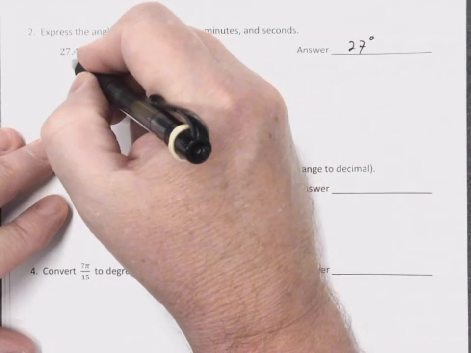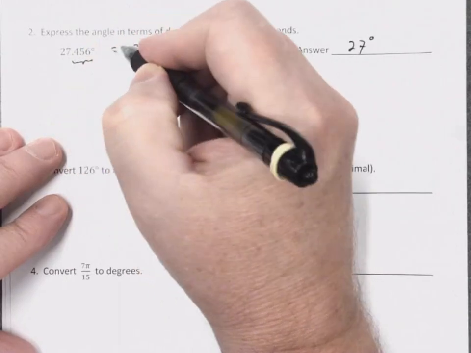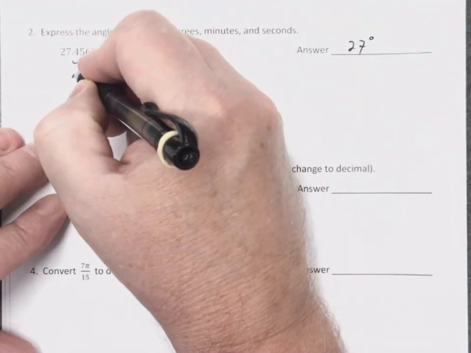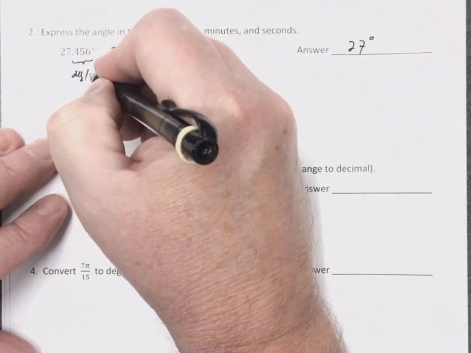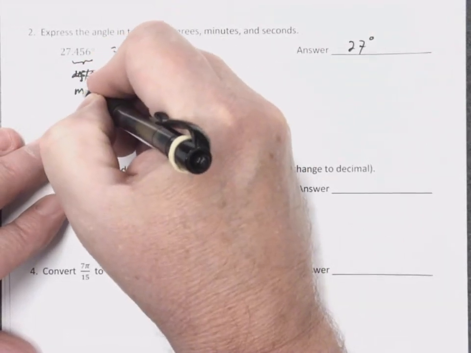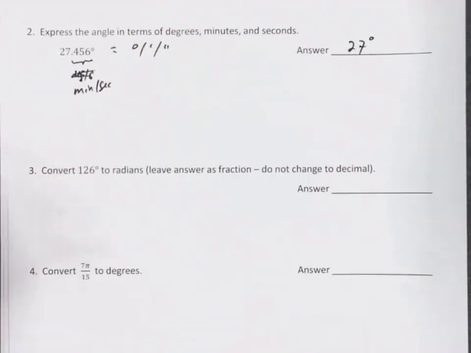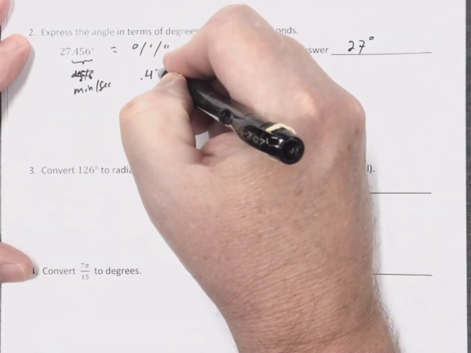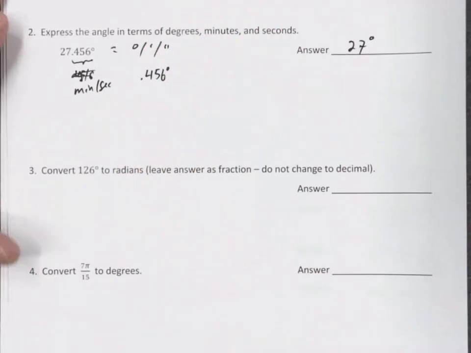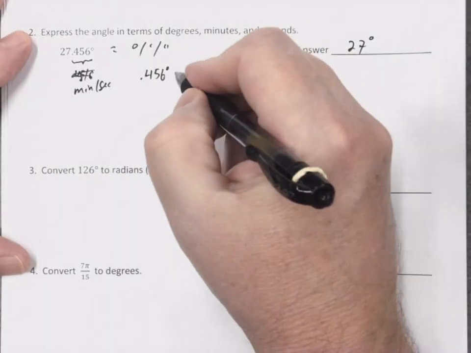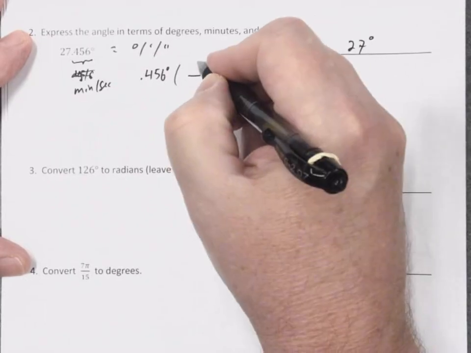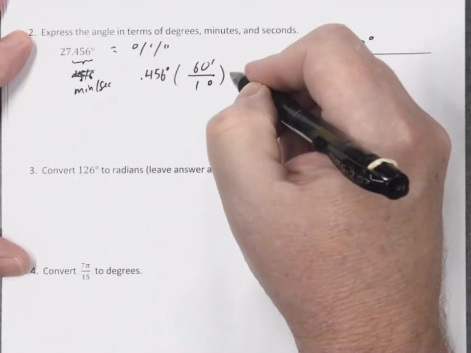So in this case now, I'm taking this decimal part and I want to convert it to minutes and seconds. So what I'll do, I'm going to take that decimal part, 0.456 degrees, and I'm going to convert that into minutes. 60 minutes in 1 degree.